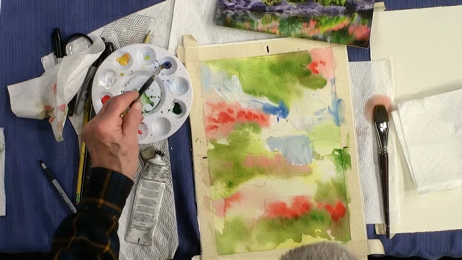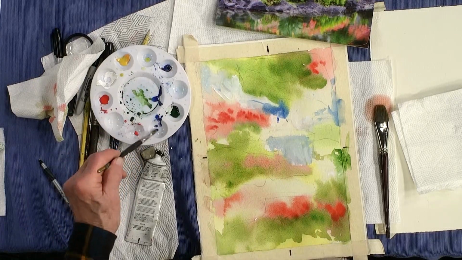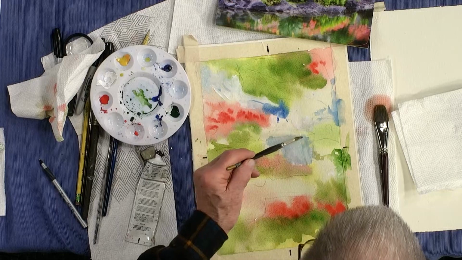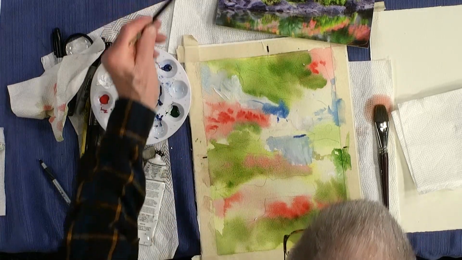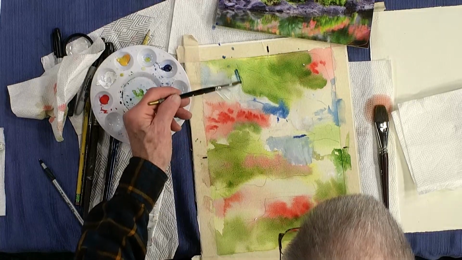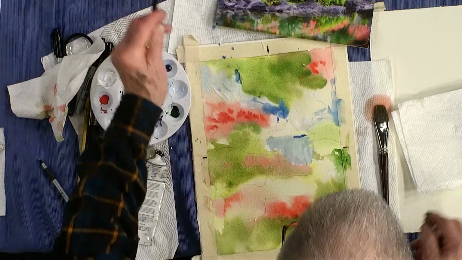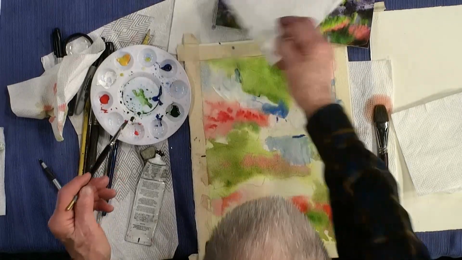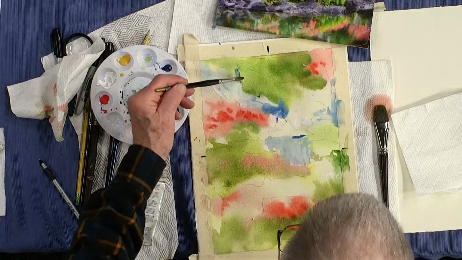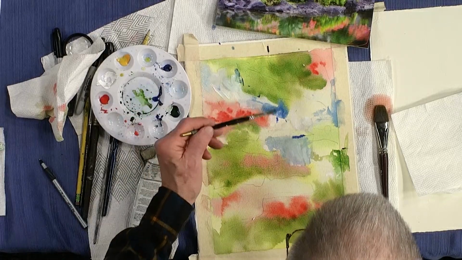Let's push that with a little bit of a darker shade of blue right across in here. No, that might be too much. Whoa, go easy. There you go. Now, if you do what I just did, just blot it quick, so I don't have all these little spots.